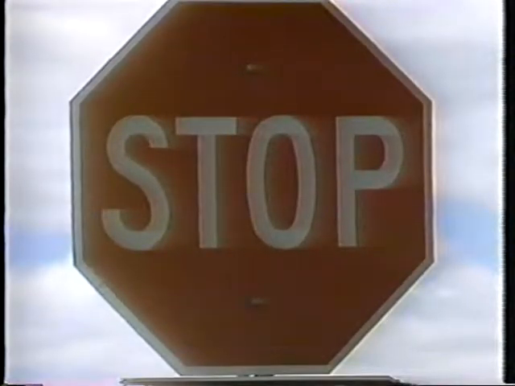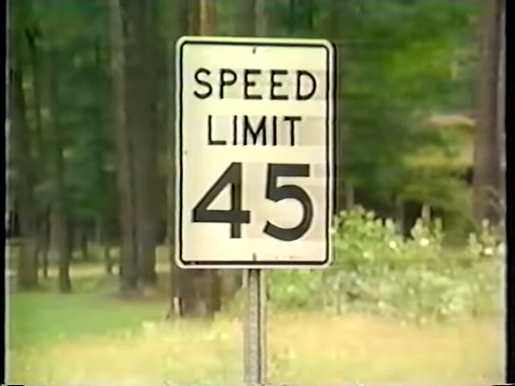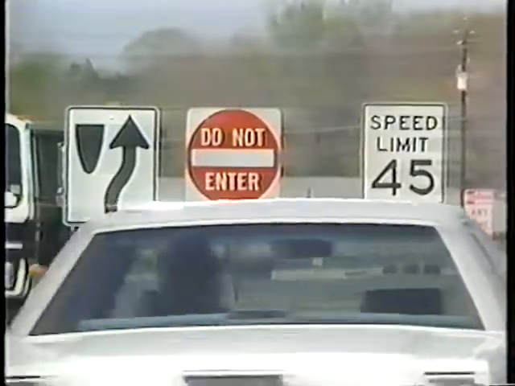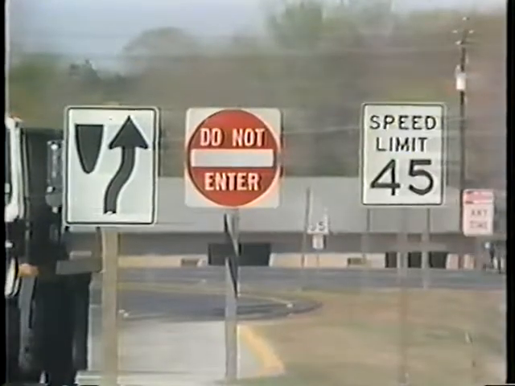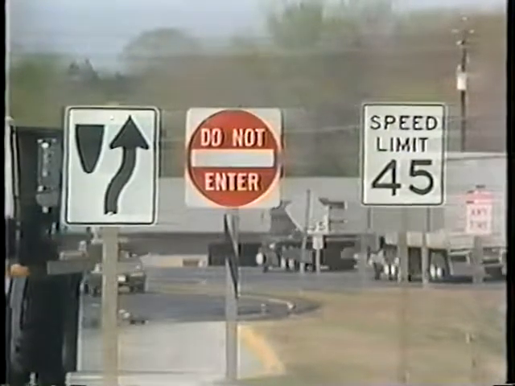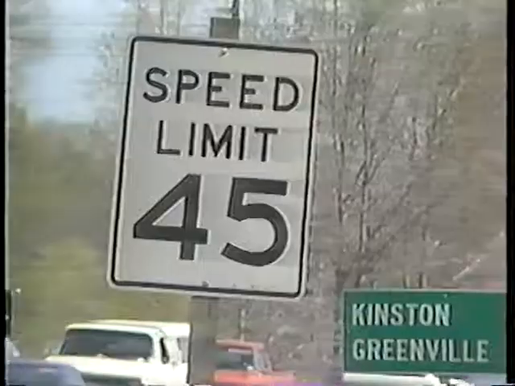Signs are classified as regulatory, warning, and guide signs. Regulatory signs impose legal restrictions and may be used only with permission from the authority having jurisdiction over the roadway. There are several types of regulatory signs.